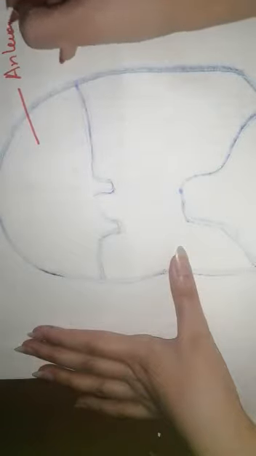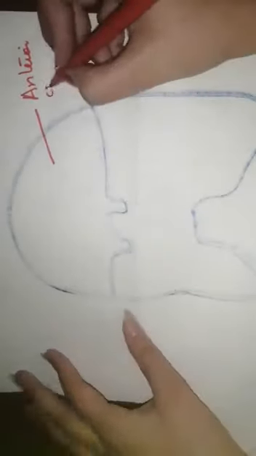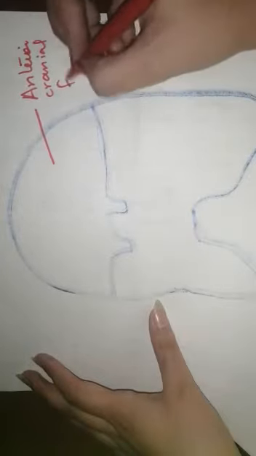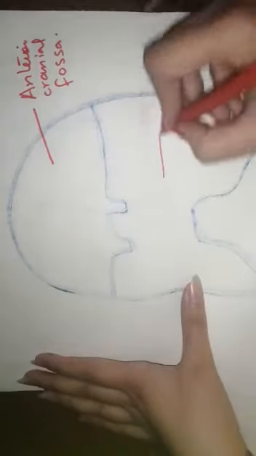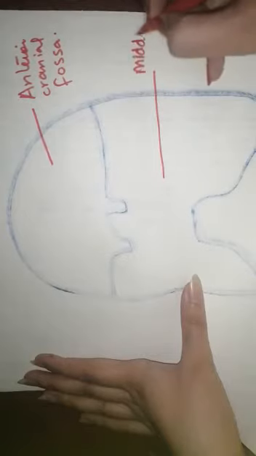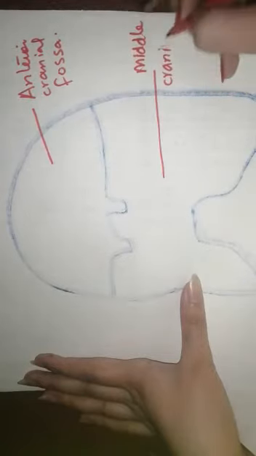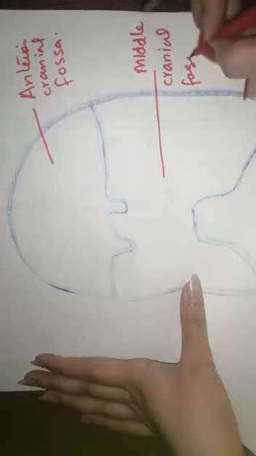This is anterior cranial fossa. This is middle cranial fossa. And this is posterior cranial fossa. Now I'll be drawing different foramens in the skull.